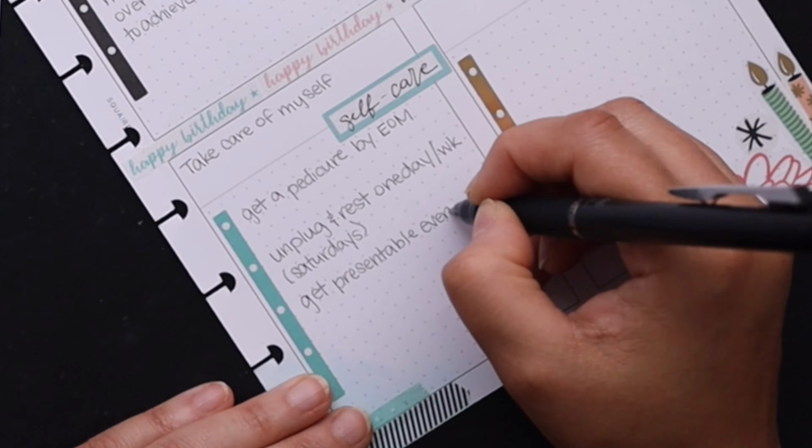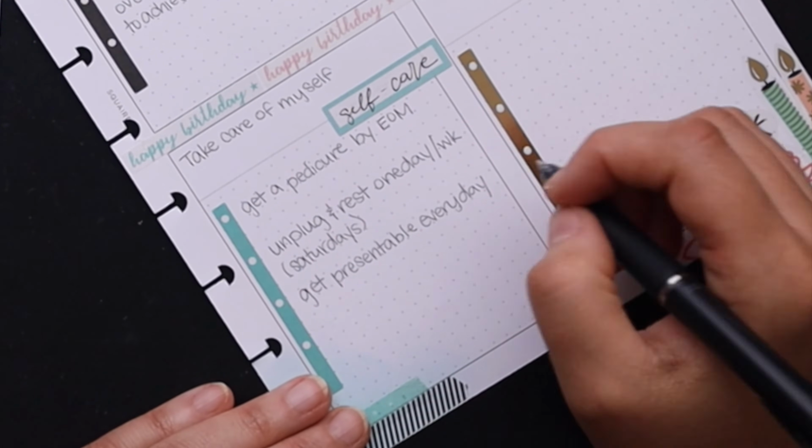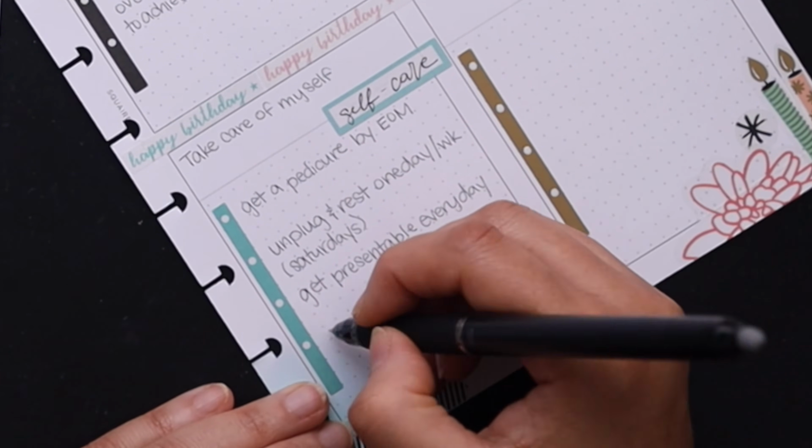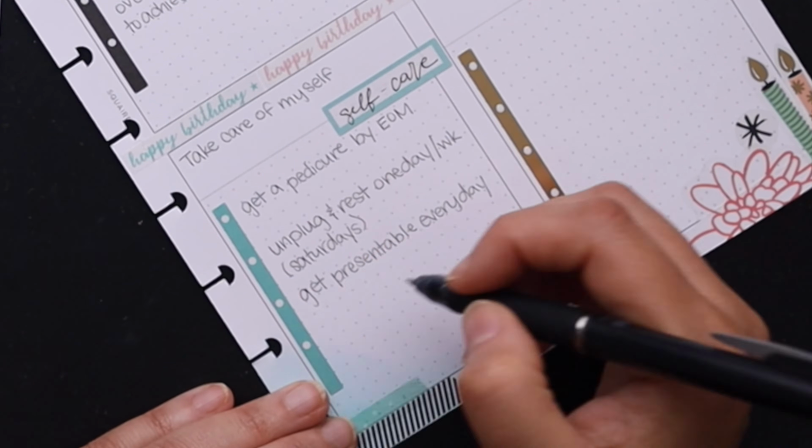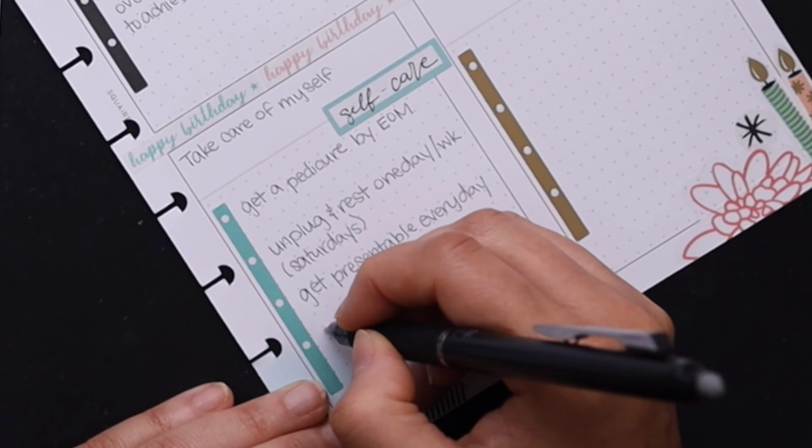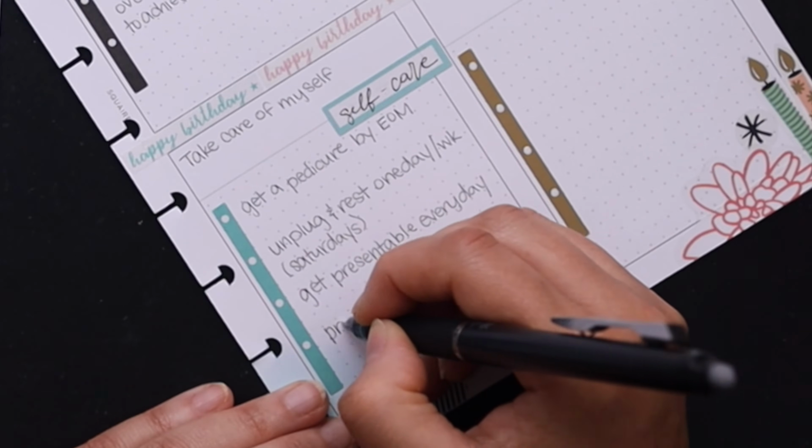I also have to unplug and rest one day a week. Now that I'm kind of getting into a routine, I think Saturday is going to be the best day to be my rest and unplug day. So I'm going to plan for that.